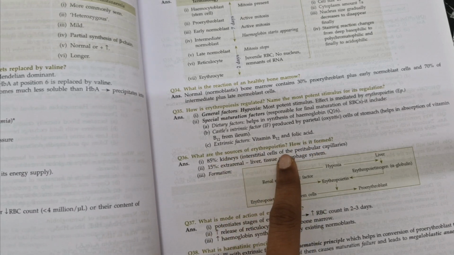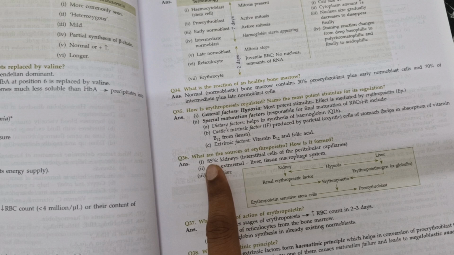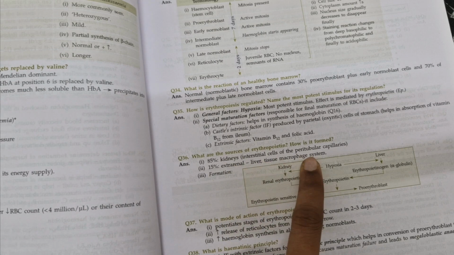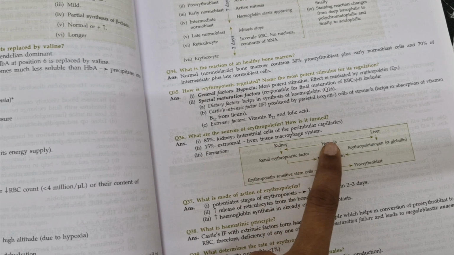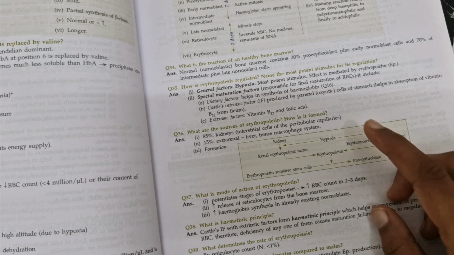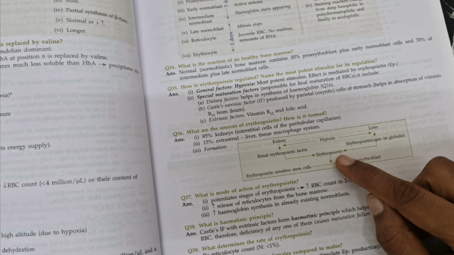What are the sources of erythropoietin and how is it formed? 85% is from the kidney, the interstitial cells of the peritubular capillaries. 15% is extrarenal, that is the liver, tissue and macrophage system. Formation: in the kidney, renal erythropoietic factor is produced; the stimulus for this is hypoxia. Hypoxia also stimulates the liver to form erythropoietinogen from alpha globulin. Erythropoietin is secreted. Erythropoietin sensitive stem cells produce proerythroblast.